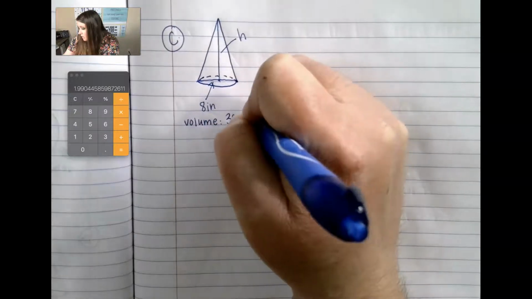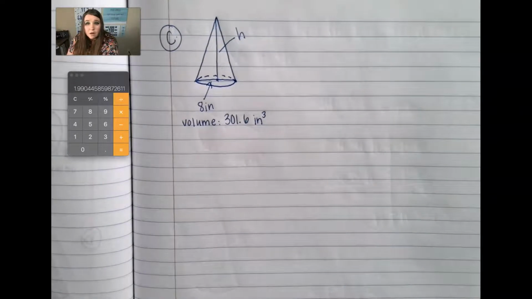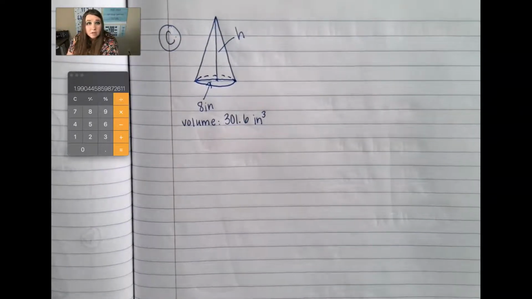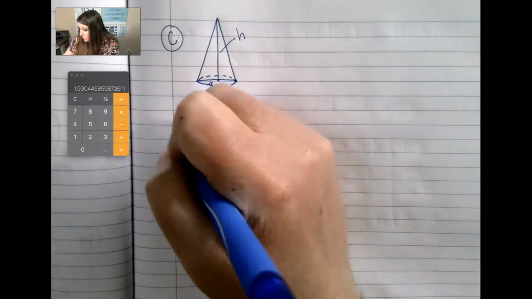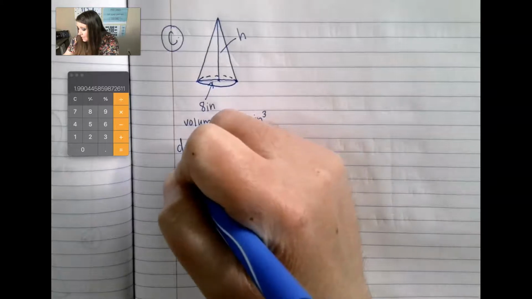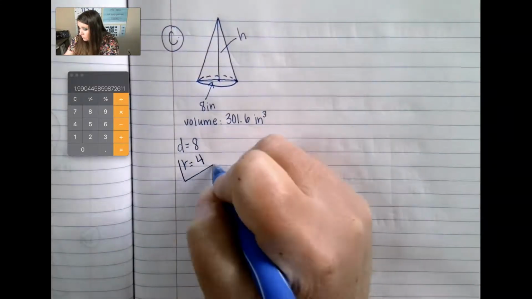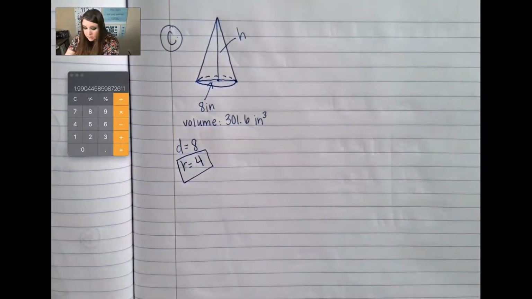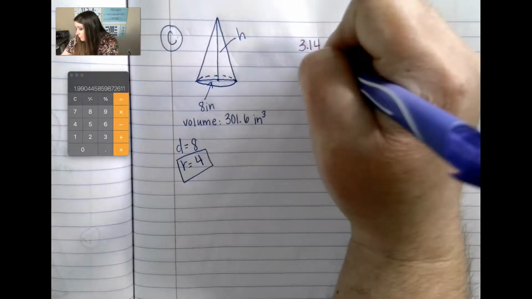All right, so first of all, I cannot use my formula because I have a diameter. So let's get rid of this diameter. Right now it says diameter is 8. We're going to make it say radius is 4. And then we can work with the radius because that's what we need. Okay, we know 3.14.